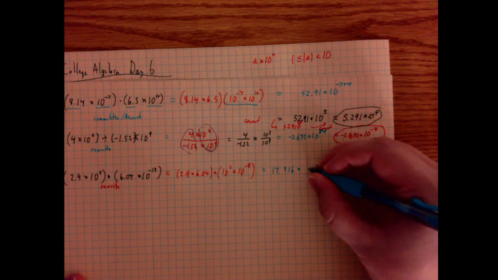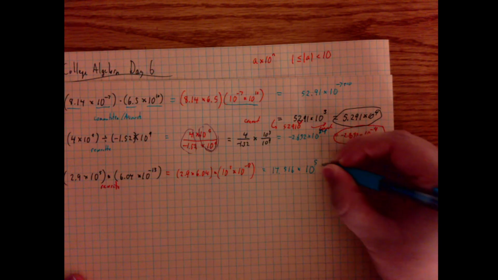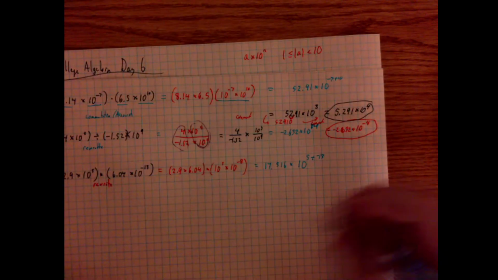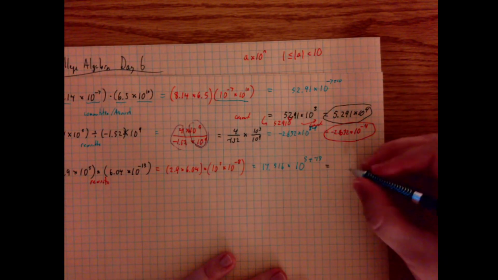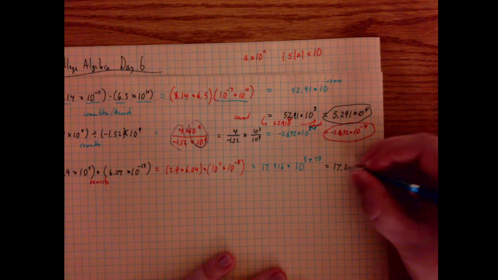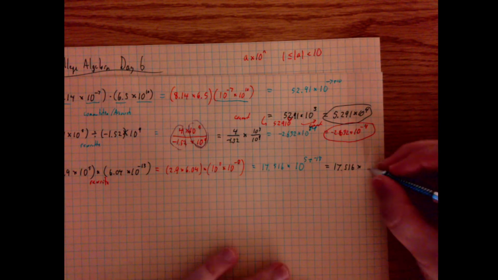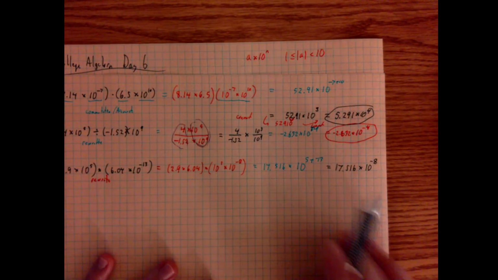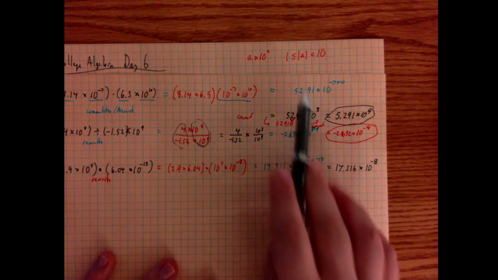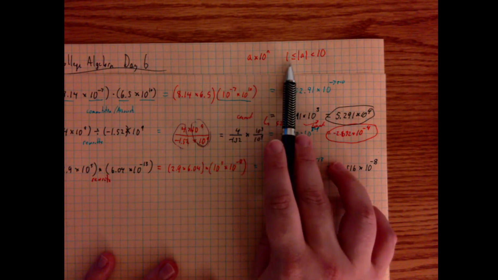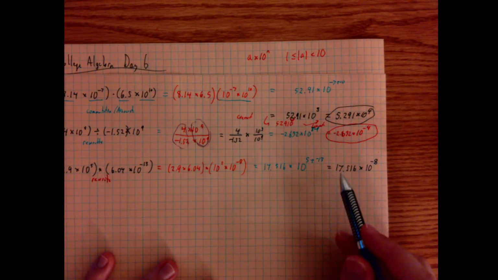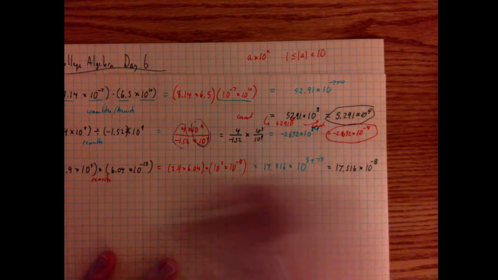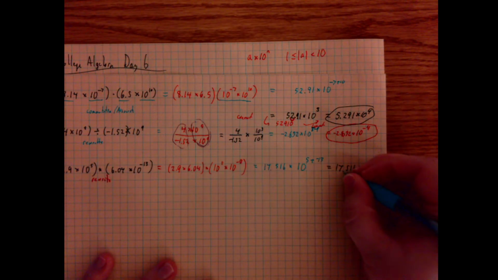Multiplication becomes addition. So 10 to the 5 plus negative 13. Now, 5 plus negative 13 would be negative 8. 17.516 times 10 to the negative 8th power. Now, this is not in scientific notation. I have to remember the first number needs to be between 1 and 10. 17 is not between 1 and 10. So, I need to move this decimal place one space to the left.